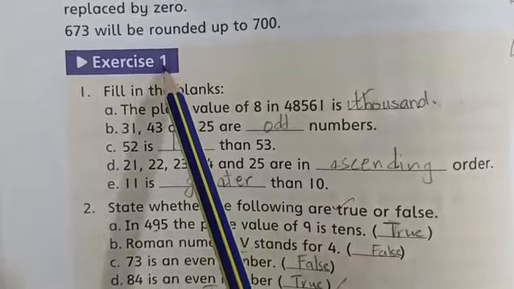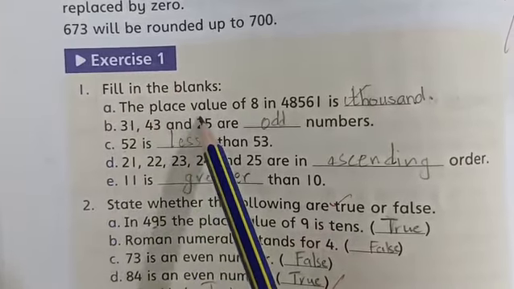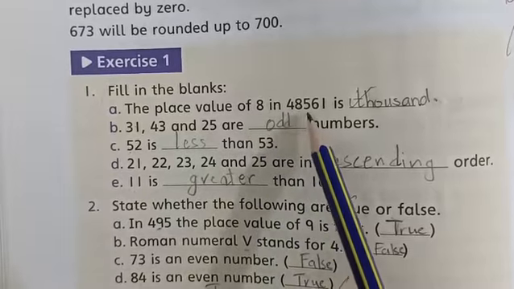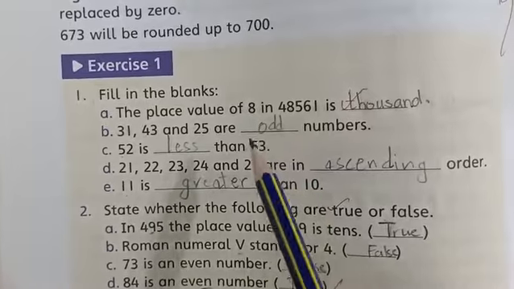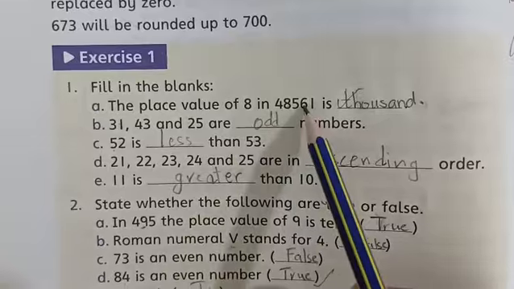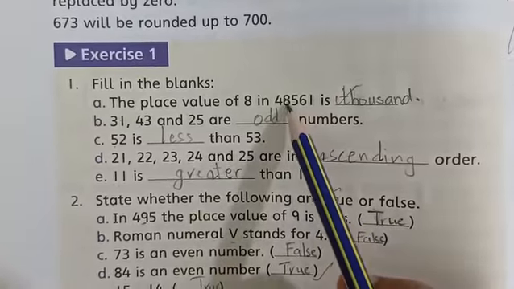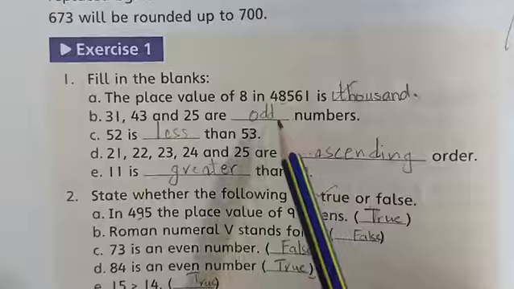Now we start our exercise 1. Fill in the blanks. The place value of 8 in 48561 is dash. The place value of 8, it is ones, tens, hundred and thousand. So the place value of 8 is 1000.